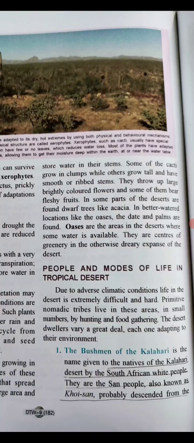People and modes of life in tropical desert. Now let us talk about what kind of people live here. Due to adverse climatic conditions, life in the desert is extremely difficult and hard. It's very difficult to find water, it's very difficult to find food, and it's very difficult to live there with the hot climate, harsh climatic conditions, and sand dunes. And there is an extreme temperature difference too between day and night in the desert.